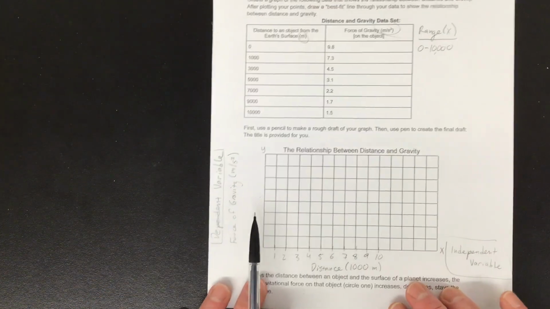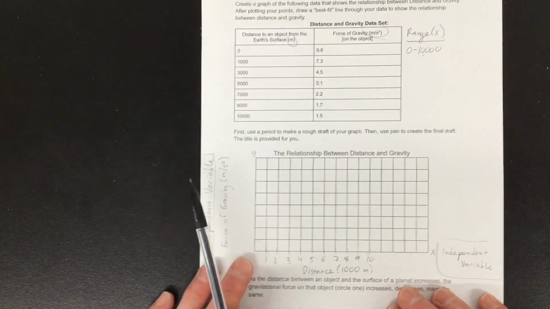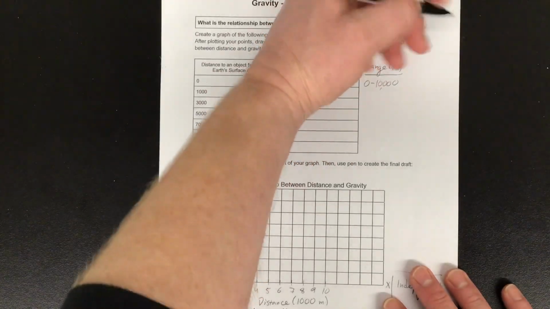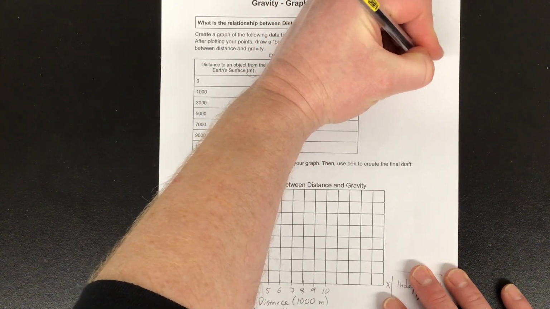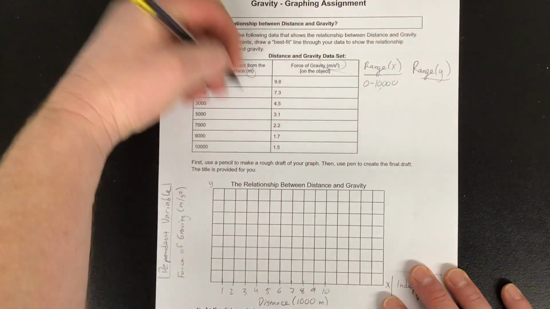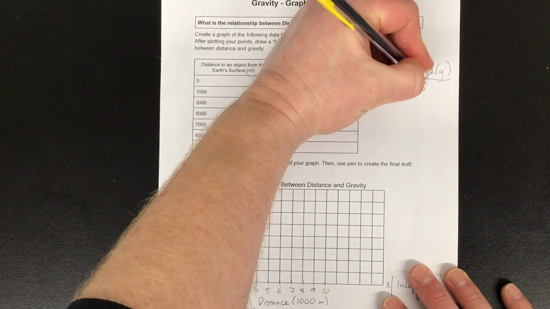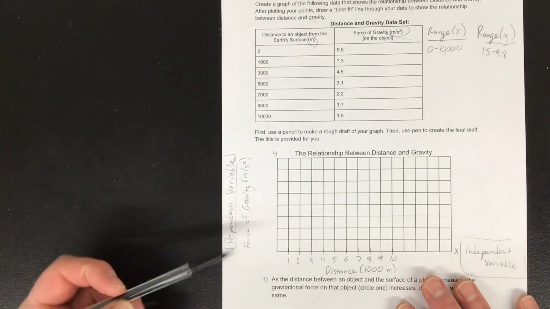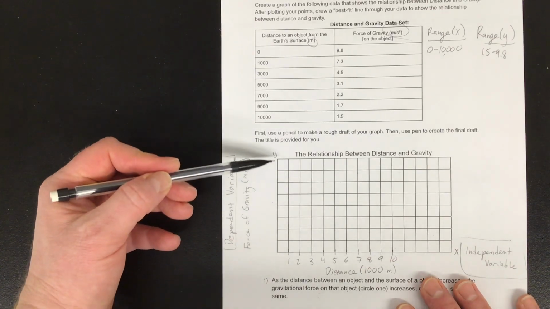Okay. Let's look at our range for the y-axis, the force of gravity. Looks like we're going to go from about 1.5 up to 9.8. I'm going to write that down. Range y is going to go from 1.5 to 9.8. Now, if I had given you 10 boxes, that would have been really easy. You could have gone 1, 2, 3, 4, 5, 6, 7, 8, 9, 10.